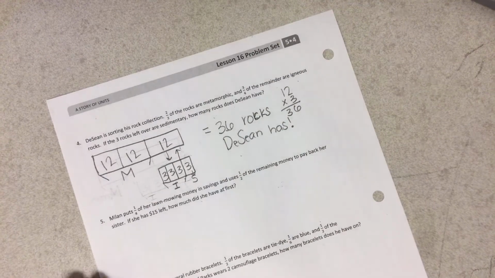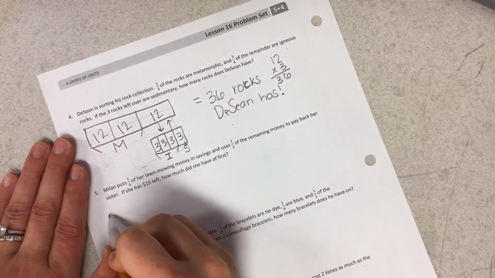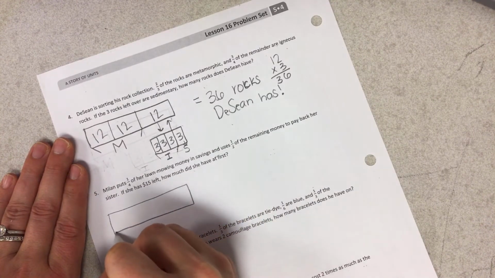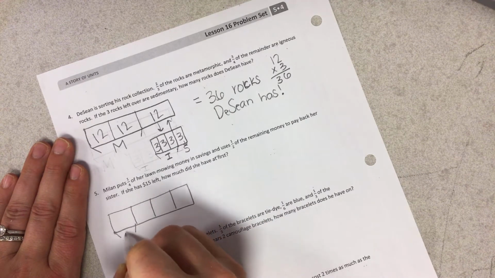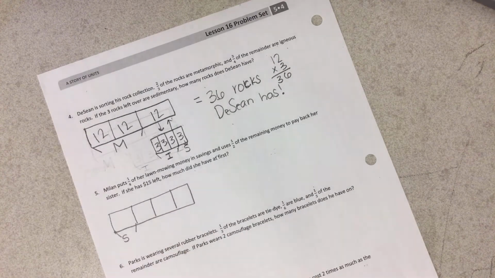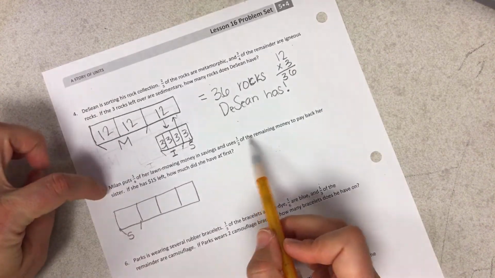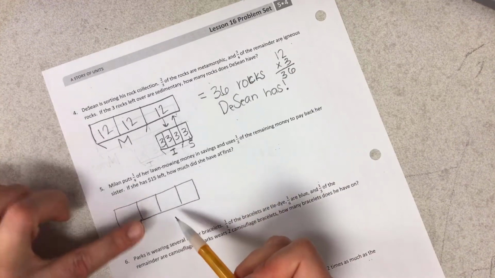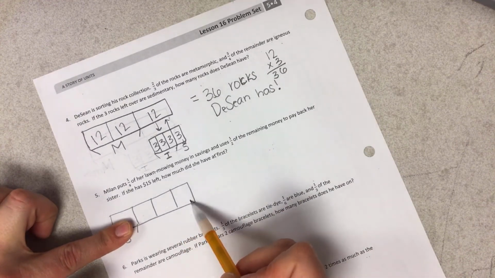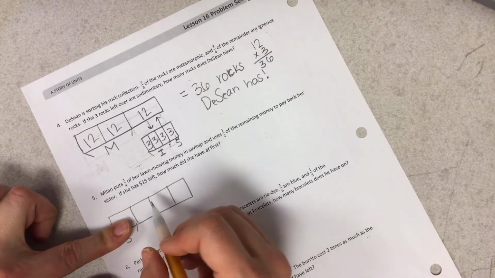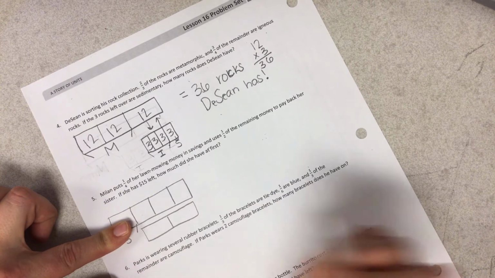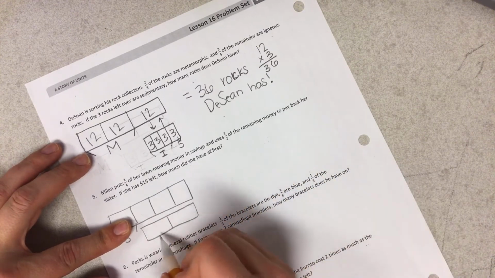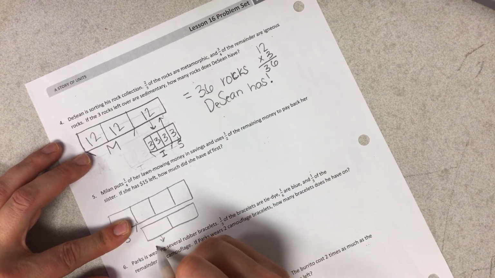Okay, moving on. It says Milan puts a 4th. So here's that 1, 2, 3, 4. So she puts a 4th of her money in savings. Okay, so I'm gonna put this for S. It says then she uses half of the remaining money to pay back her sister. So remember, we can't really do half here. Okay, so what I'm going to do is I'm going to make this, and I'm gonna have this be half. Okay, she pays half the money back to her sister. So I'm gonna put payback.